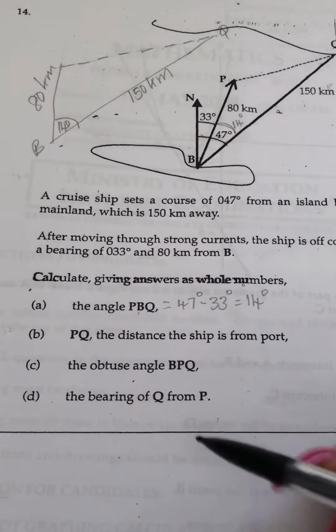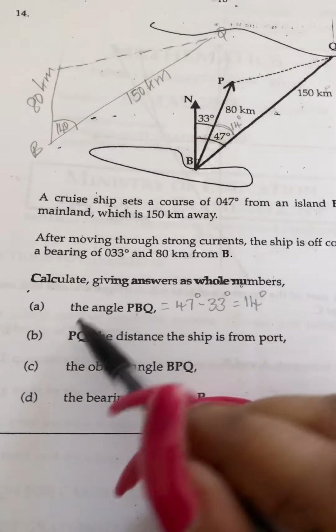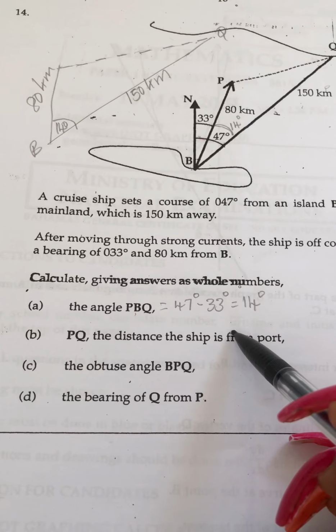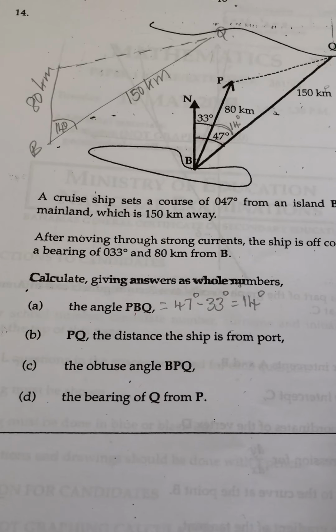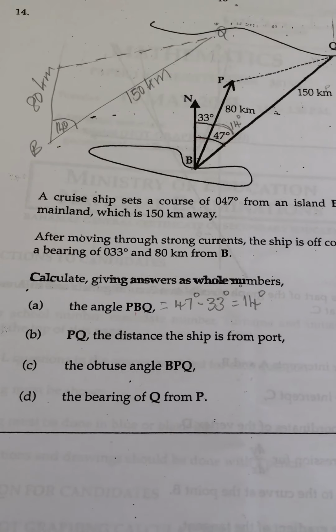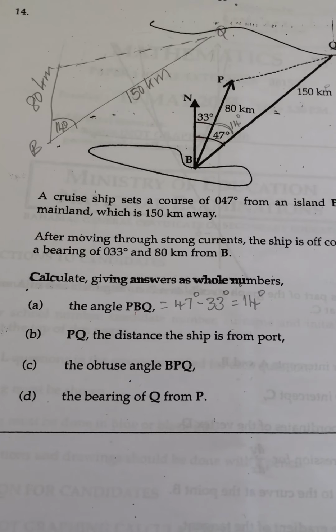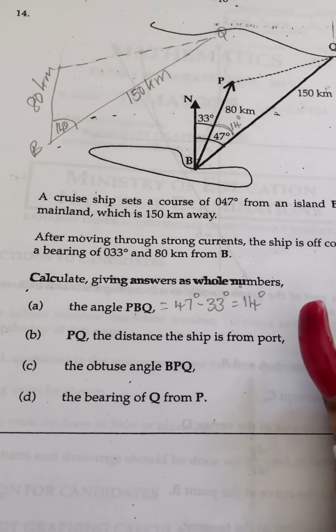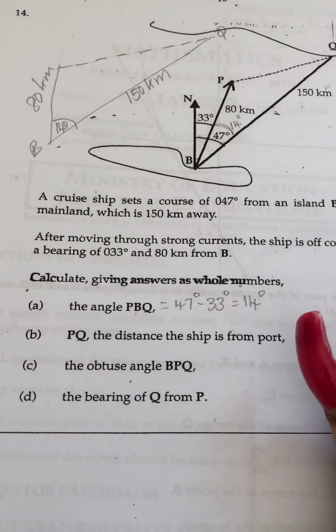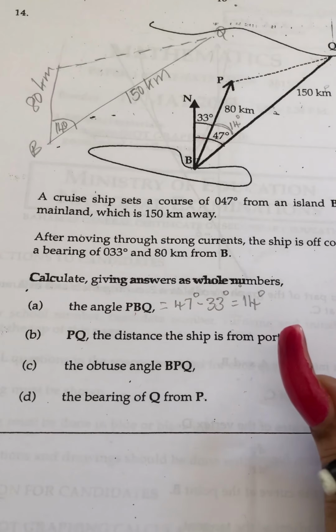Now, to answer this question, part B, we will have to go through a series of steps. And we will have to use what is called, there are 2 rules. We have the sine rule and the cosine rule.